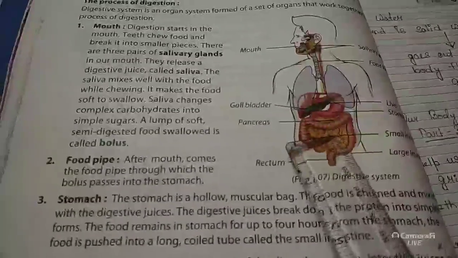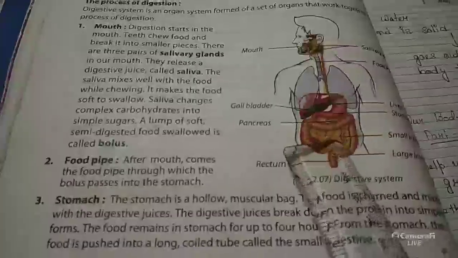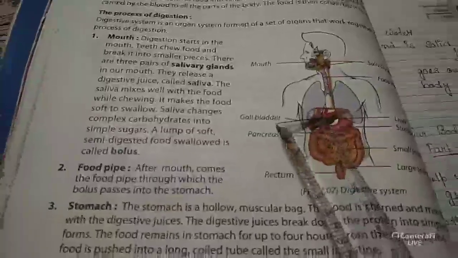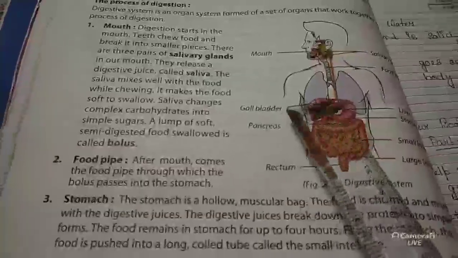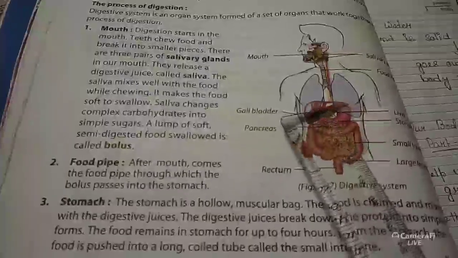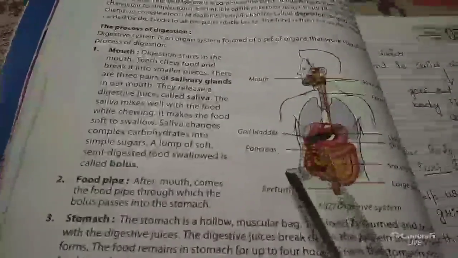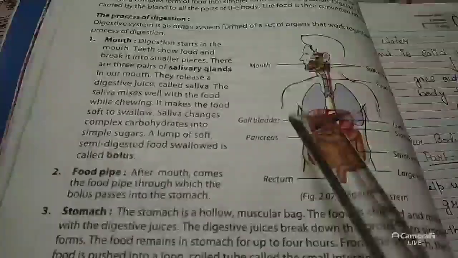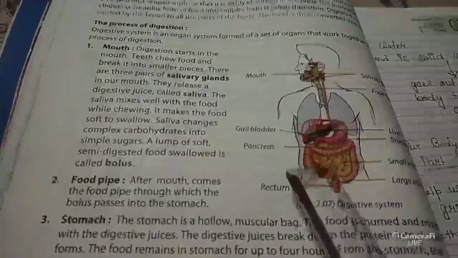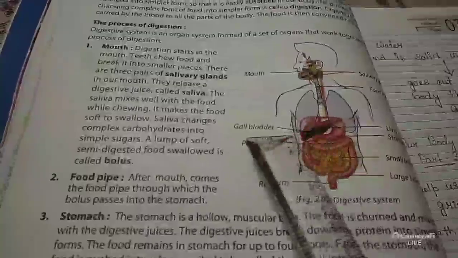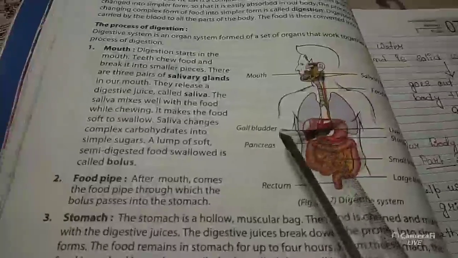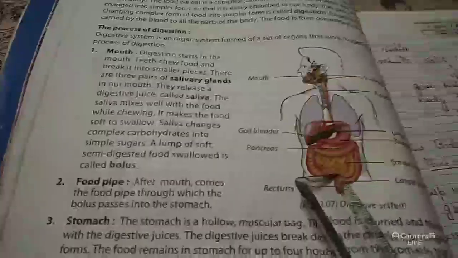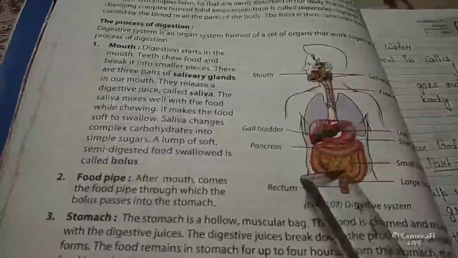Food is not going into the pancreas. Food can't go into the pancreas. Food can go into the liver. Harmful chemicals can go into the liver. Some part of the food is going to the liver for cleaning harmful chemicals, but food can't go into the pancreas. So pancreatic juice is coming into the small intestine. From the liver, juice is coming into the small intestine. You can see the green part, that is the gallbladder. From here also juice is coming to the small intestine. Is it clear? In the small intestine all the juices are mixing and digestion occurs.